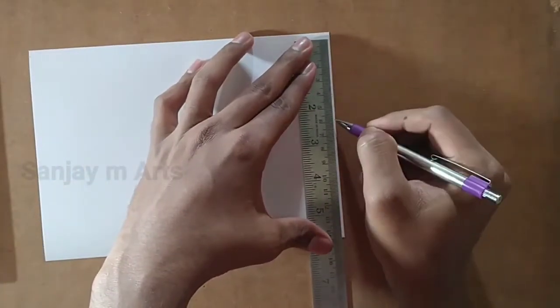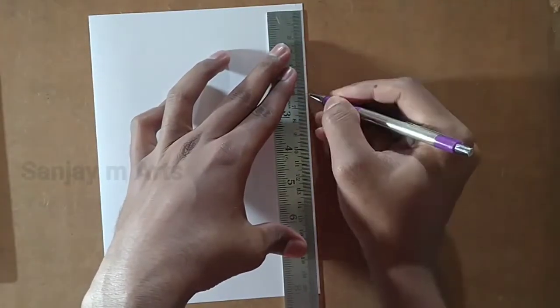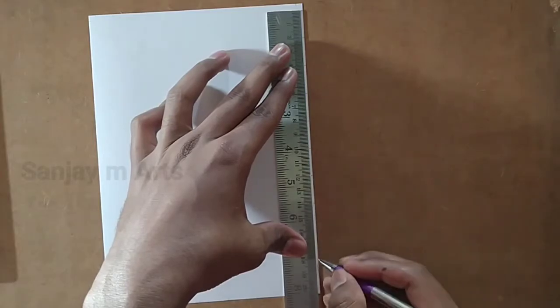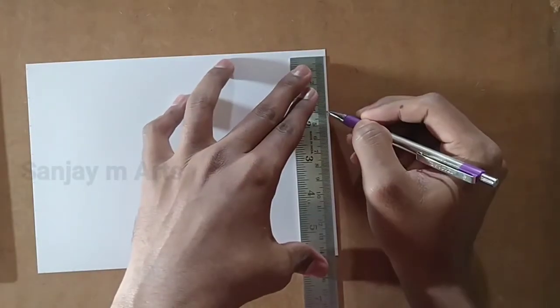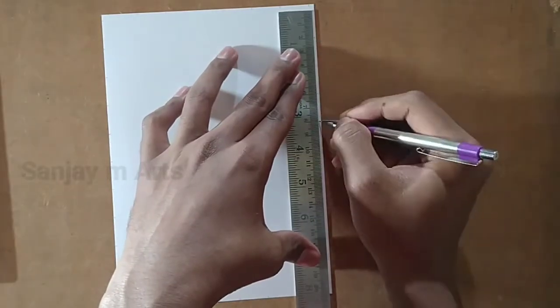So according to the measurement, what I did, you can see that: 10 rows, 7 columns, like that I measured.